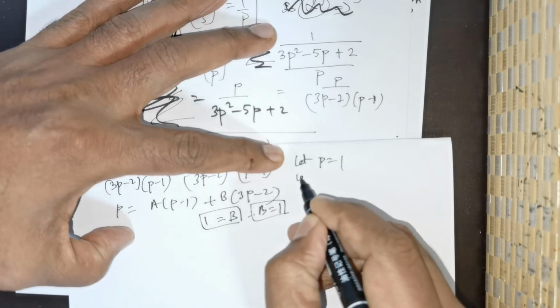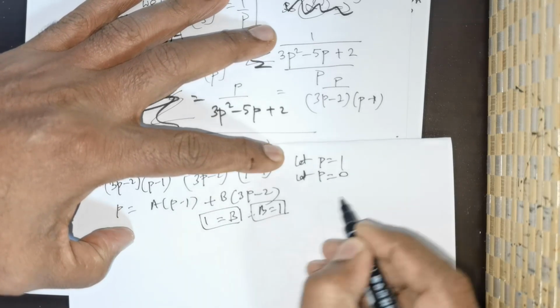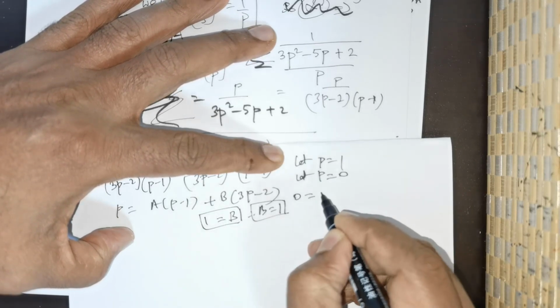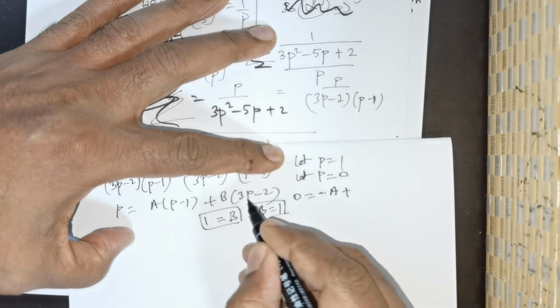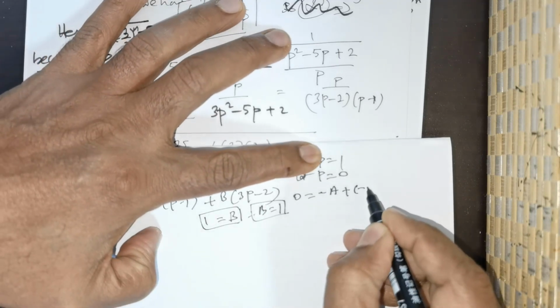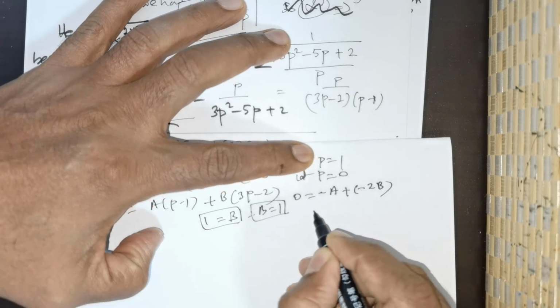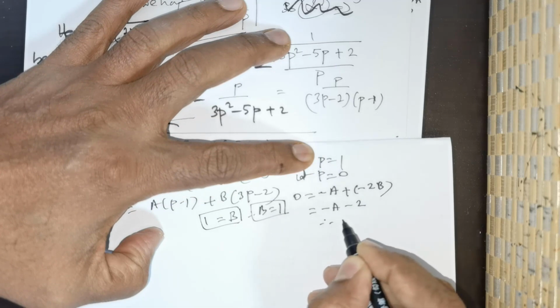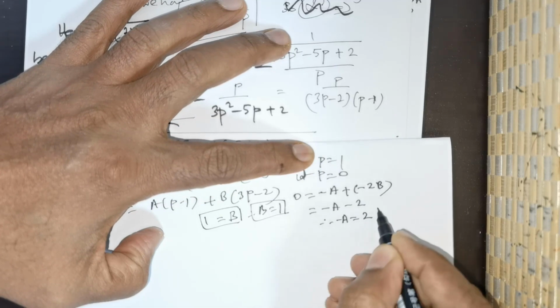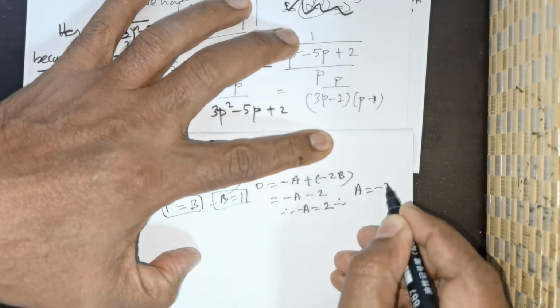Now next, let p be equal to 0. That would mean you have 0 is equal to negative A, and this is going to be negative 2 times B. A has to be found, B is 1. So negative A is equal to 2. Therefore the value of A is equal to negative 2.